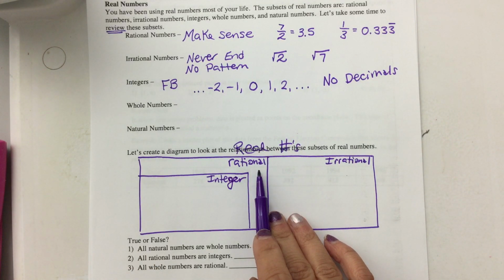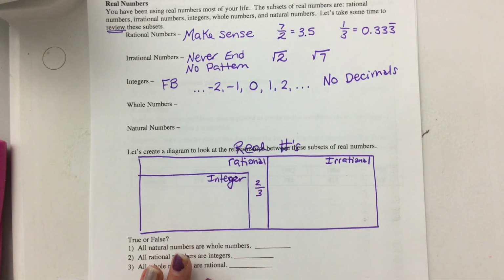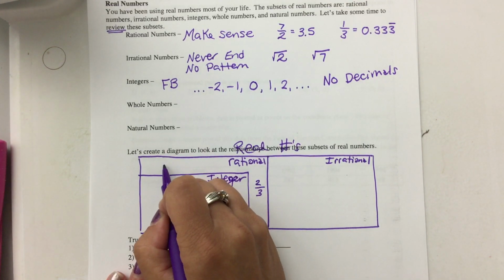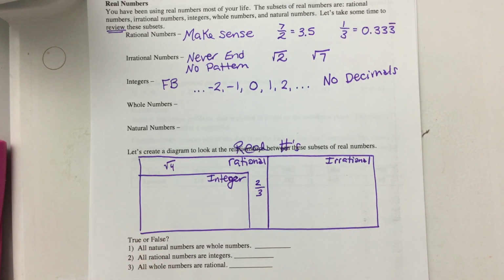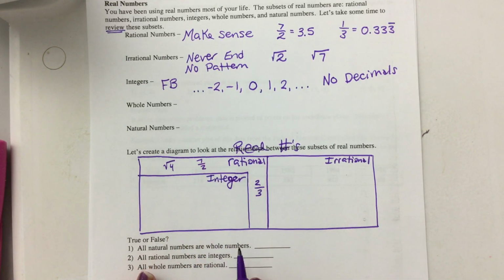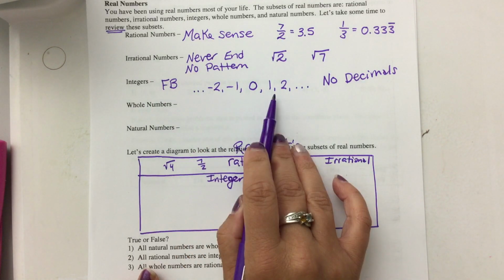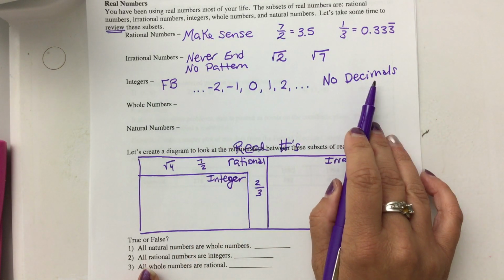If it's a rational number, now remember, rational numbers, you can have fractions, okay? 2/3 is 0.6 repeating, so it makes sense. You can have the square root of 4 because that's 2, it stops. We can have 7 over 2, that's 3.5. But these values are not integers because when you're talking about integers, there are no decimals.